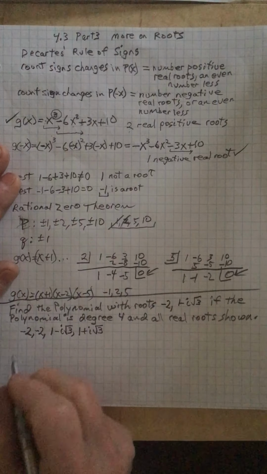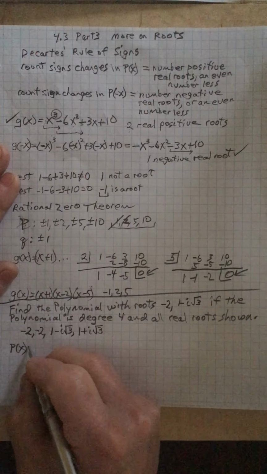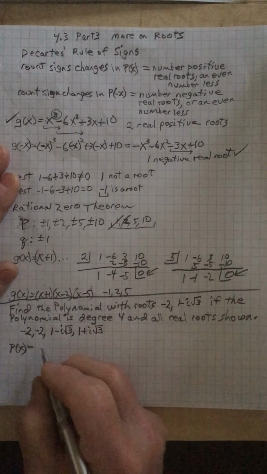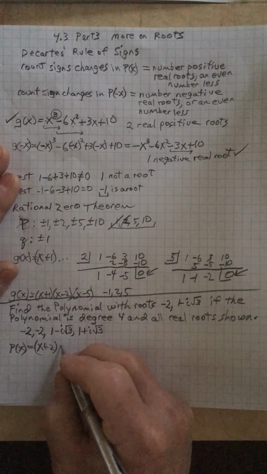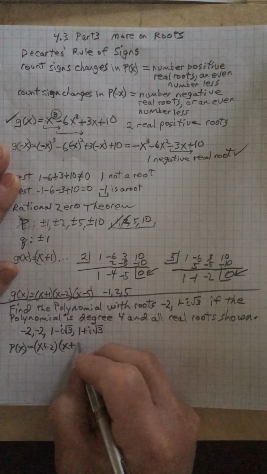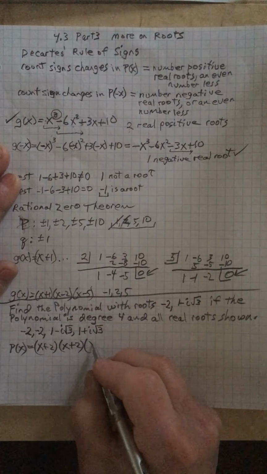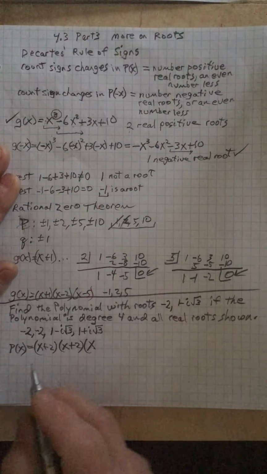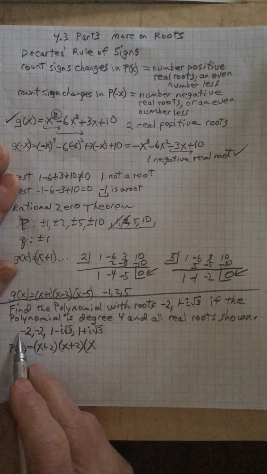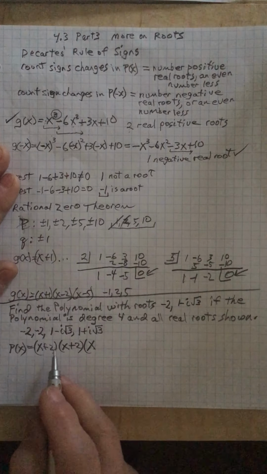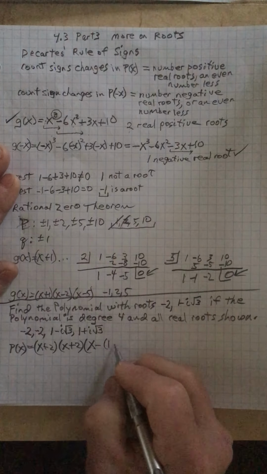So to find, let's call it P of x, we're just going to simply multiply all these together. That's going to be x plus 2, x plus 2, and then here we've got to be kind of careful. Remember, if this is the root, it's minus that, so in other words, x minus a -2 is x plus 2. So if that's the root, it's x minus that.